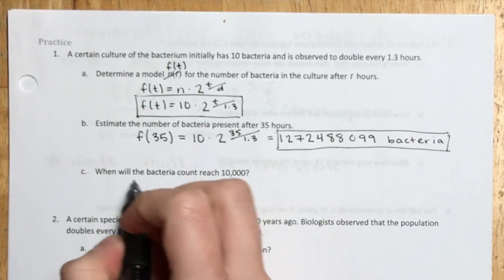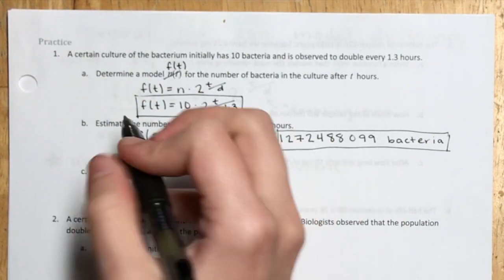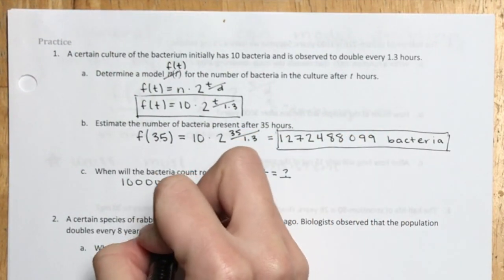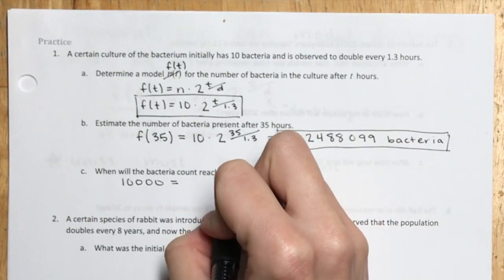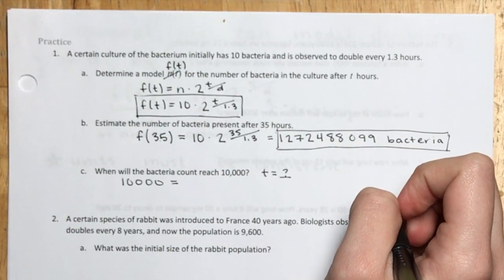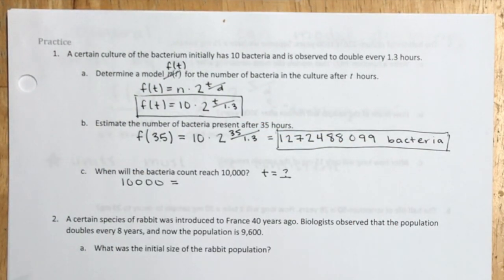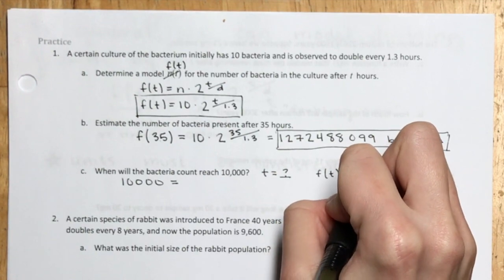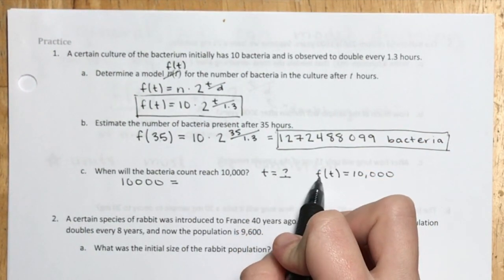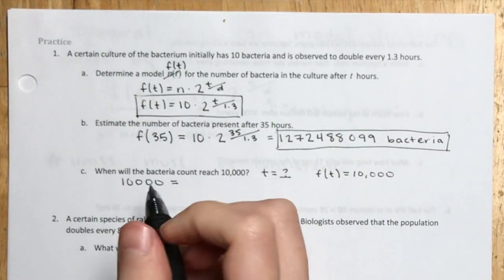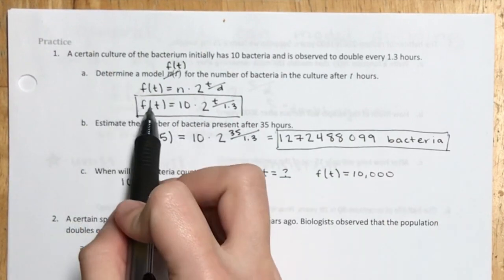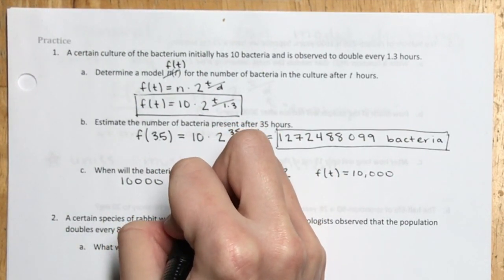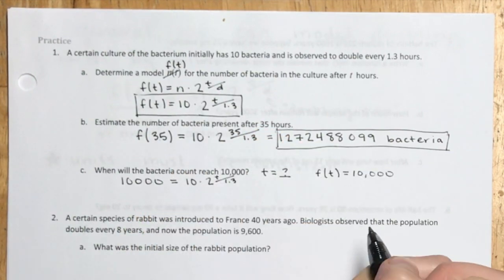All right, here's an interesting question. When will the bacteria count reach 10,000? When is this going to occur? So what is the time when our bacteria count is 10,000? What do we want to be equal to 10,000? It's our bacteria count. What's the name we've given to our bacteria count? F of T. So T equals what when F of T equals 10,000? Let's replace F of T in our formula with 10,000. So 10,000 equals 10 times 2 to the T over 1.3.